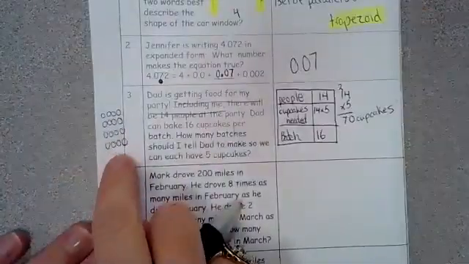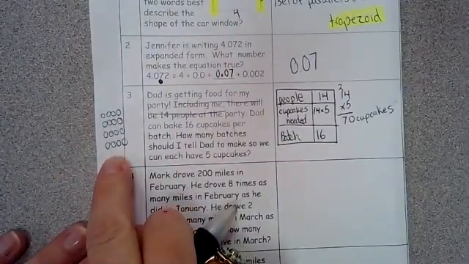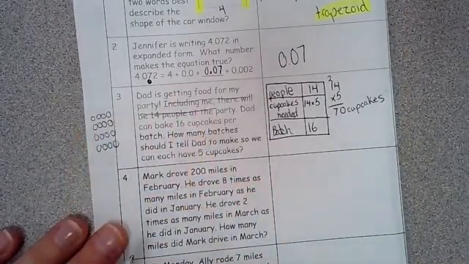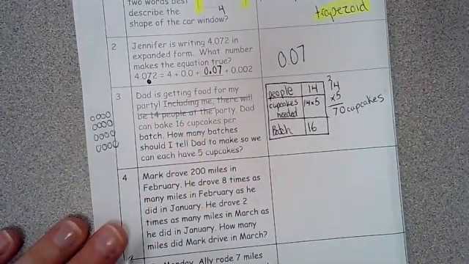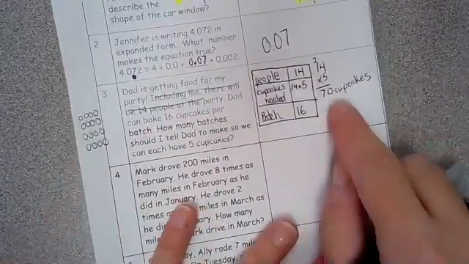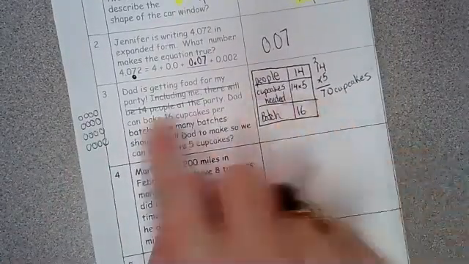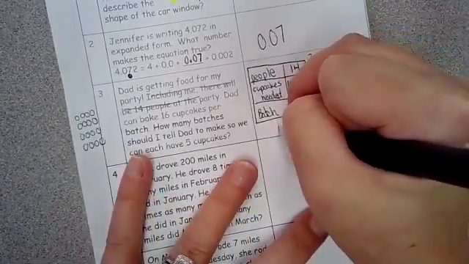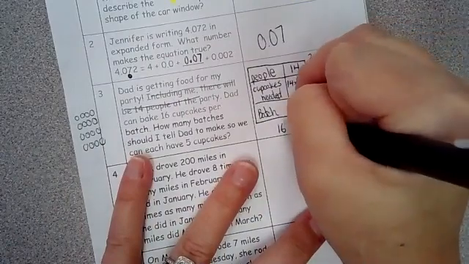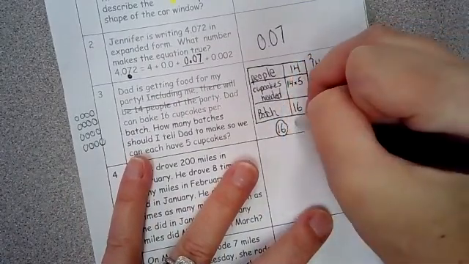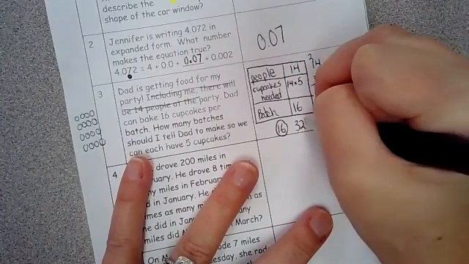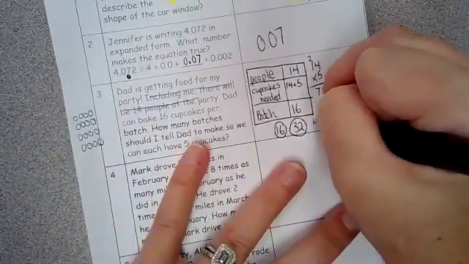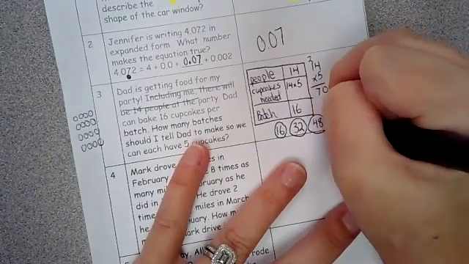And Dad can make them in batches of 16. So 16 and 16 is 32. And another 16 is, let's see, 32, is that 48? What we need to figure out is how many batches of 16 would be 70. So I just like to add it on. So 16 is one batch, circle it. Add another 16, that's 32, that's 2 batches. Add another 16, that's 48, that's 3 batches.